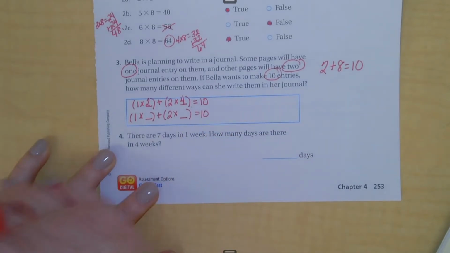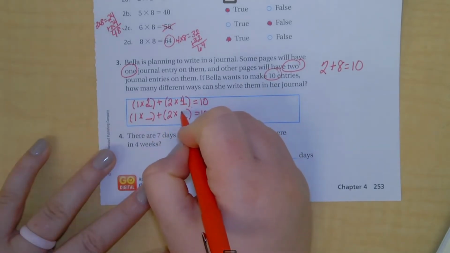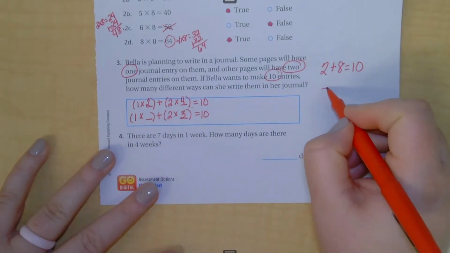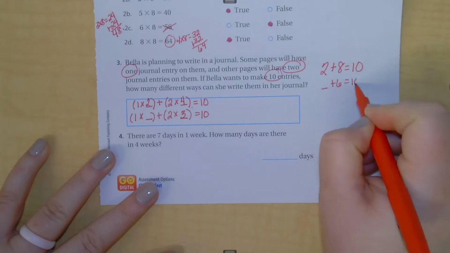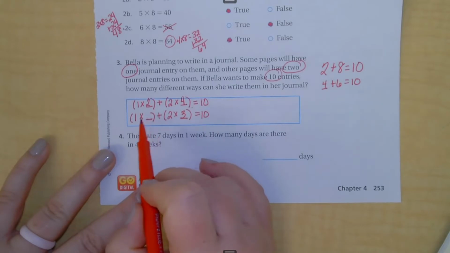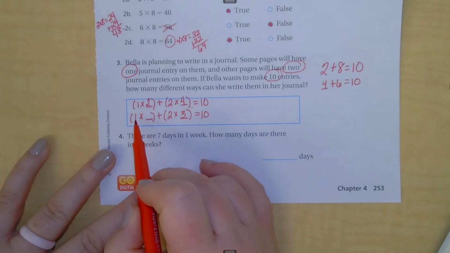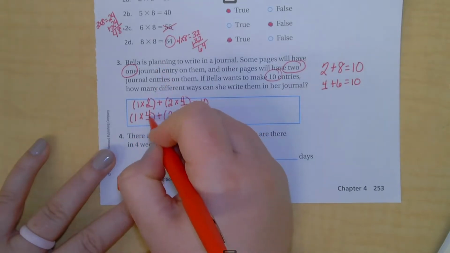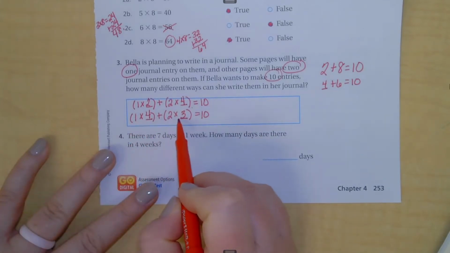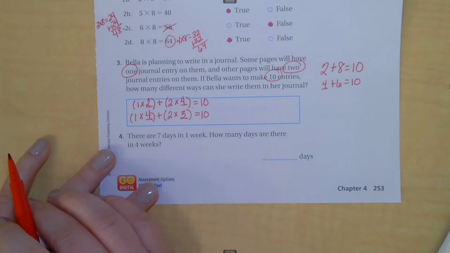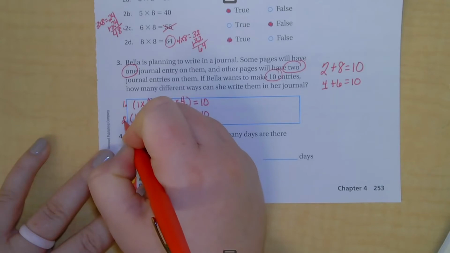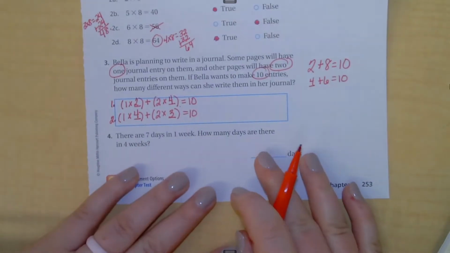Okay, we did 4. What if we did 3? 2 times 3 would be 6, right? What plus 6 equals 10? Well, 4. So we need this parentheses to equal 4. Any number times 1 equals that number. So put 4 here. So 1 times 4 plus 2 times 3 will equal 10. Okay, so we've got 1 way, 2 ways. Let's keep going and see if we can find more.